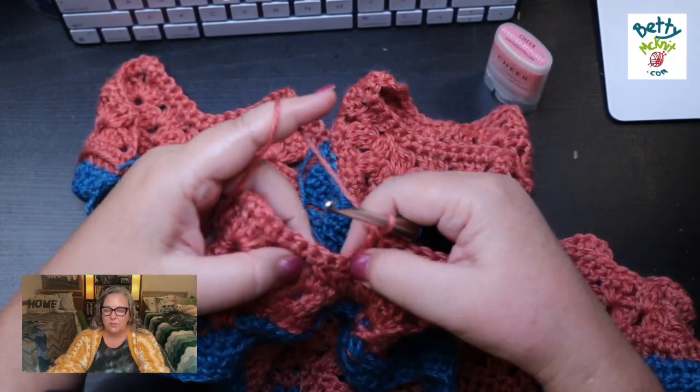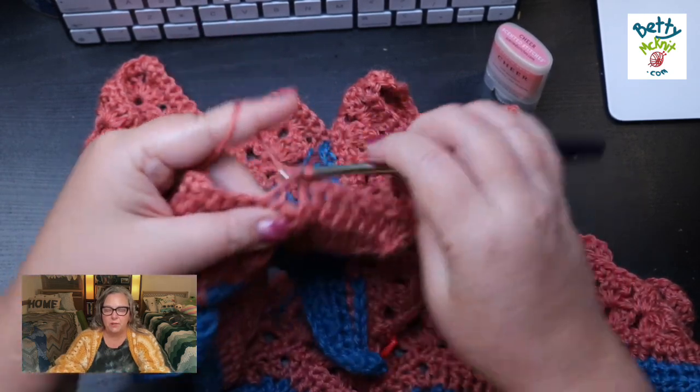Seven going down, skip 2, and then 7 going up.